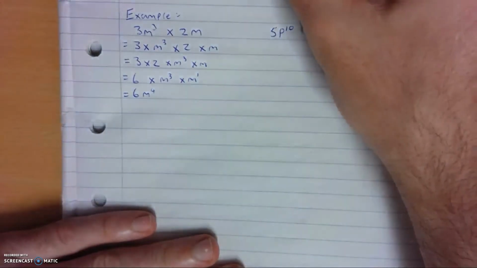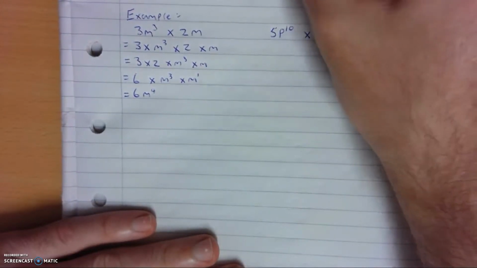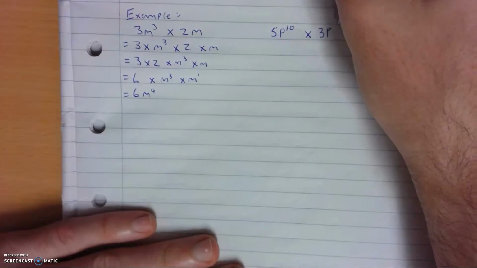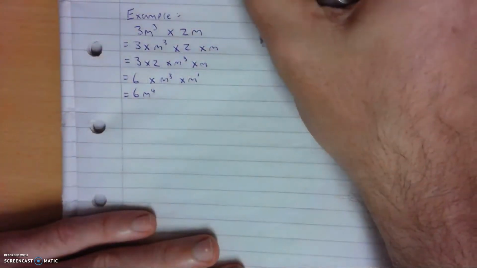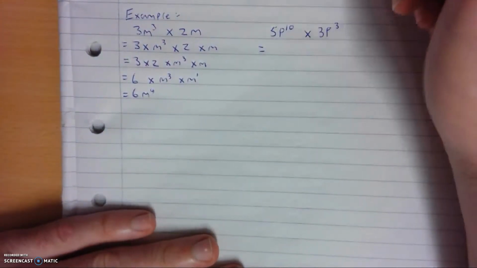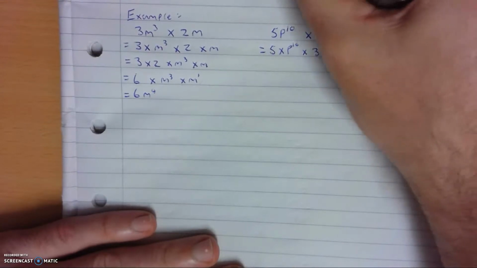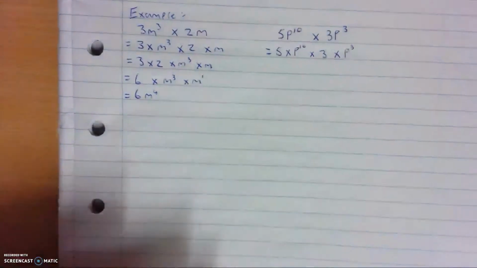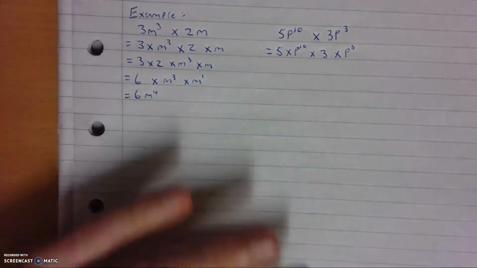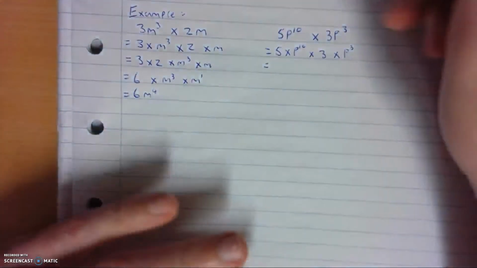5p to the power of 10 times 3p to the power of 3. All right, so first things first, add in all our hidden multiplication symbols. So 5 times p to the power of 10 times 3 times p to the power of 3. All right. Now group my numbers.